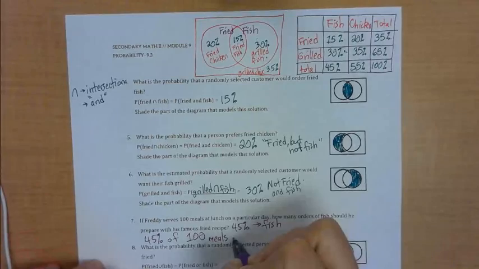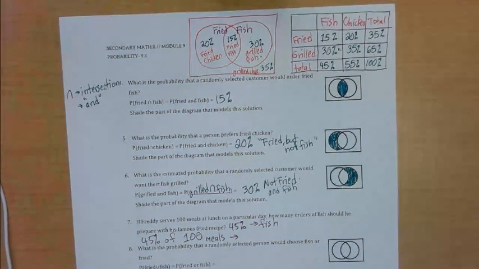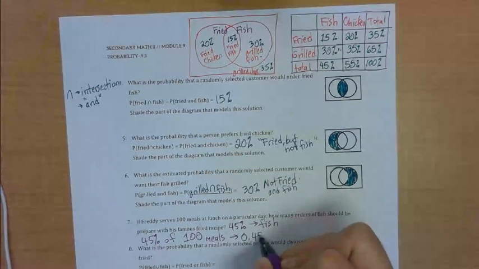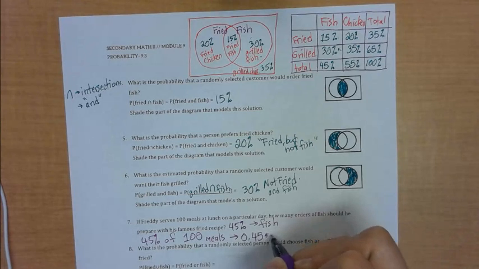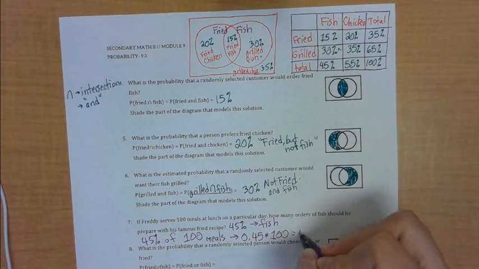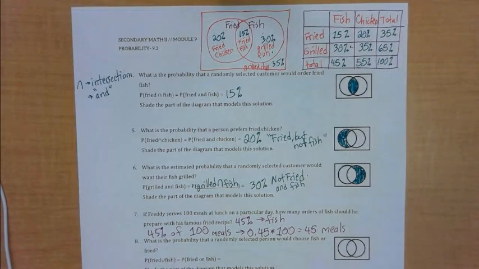Let's think back to our math in the past. If I want to find that answer, I have to change that percentage to a decimal, 0.45, and then multiply that by 100. And that means he should expect 45 meals, or 45 fish orders, over the course of this entire lunch day. And that takes care of applying that to the problem you started with. And you can do that with all of these.